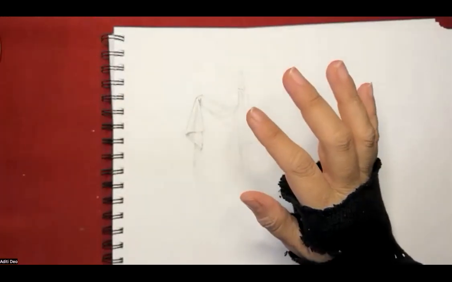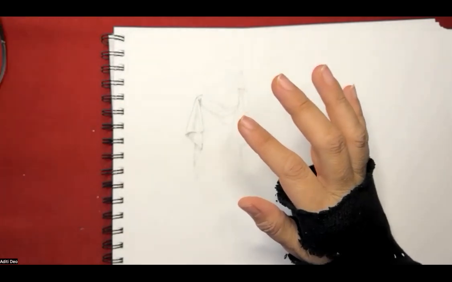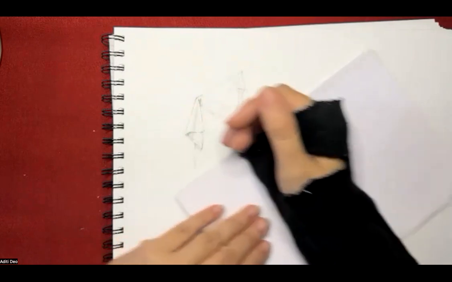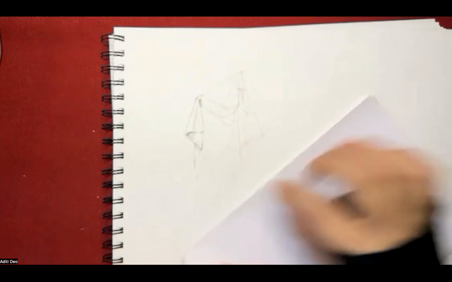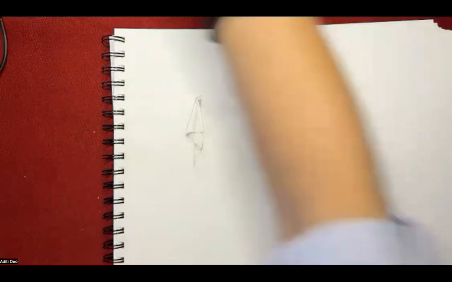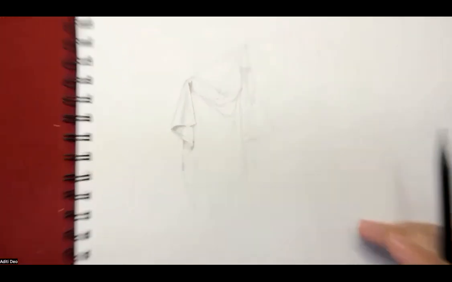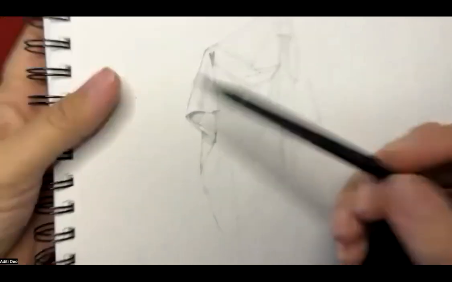But if you don't have that, just take any paper that is lying around and place it under your hand and keep moving that along with your hand so that you don't smudge your work too much. All right.